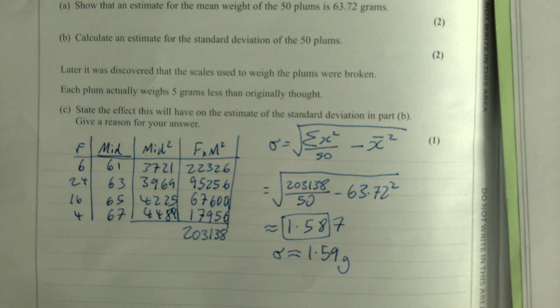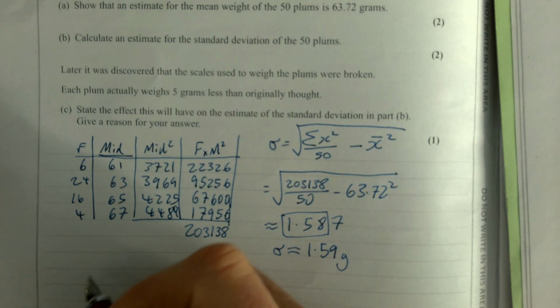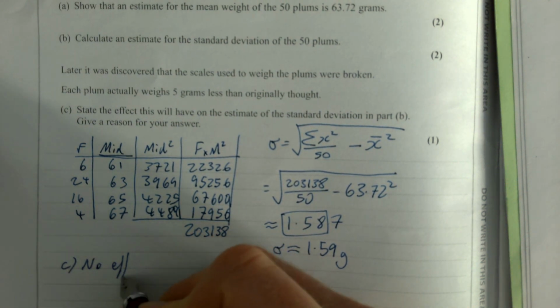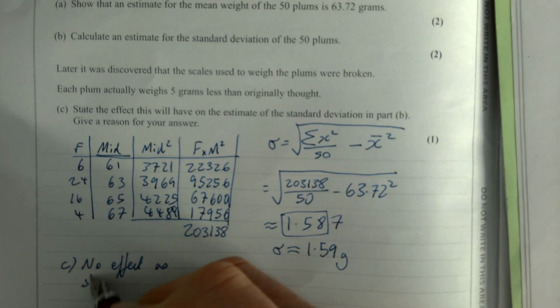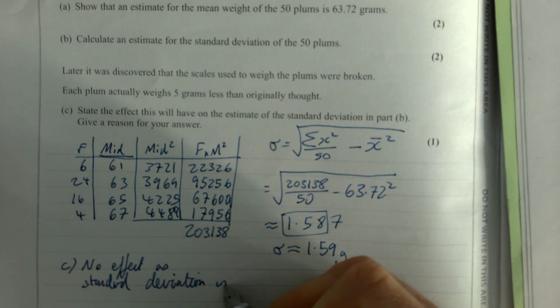State the effect if each plum actually weighs 5 grams less than originally thought. State the effect this will have on the estimate for the standard deviation. Well, if every plum is reduced by 5 grams, the mean is going to go down by 5 grams, but the standard deviation won't change because it's a measure of spread, and the spread will be the same for all of your plums there. So you just need to say no effect, and something about standard deviation being a measure of spread.